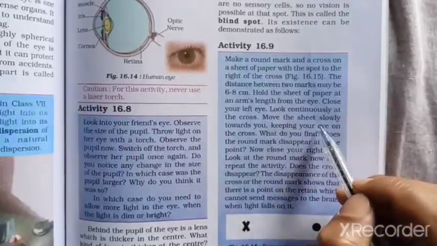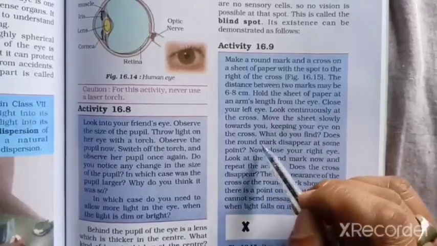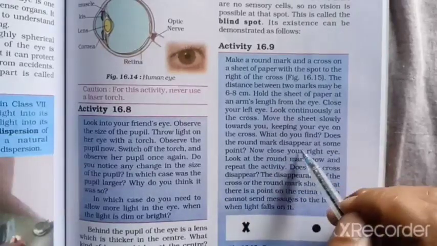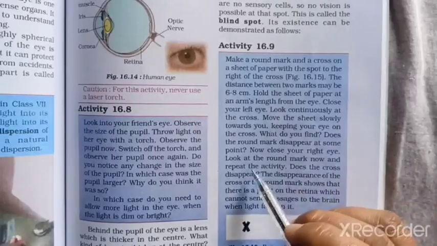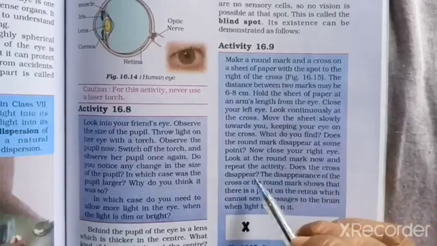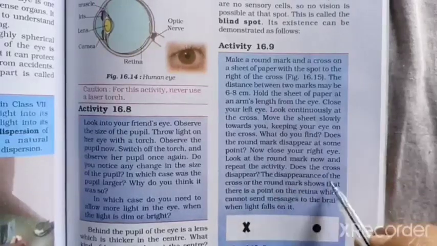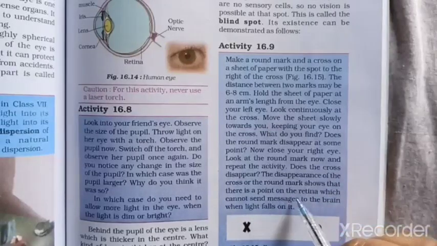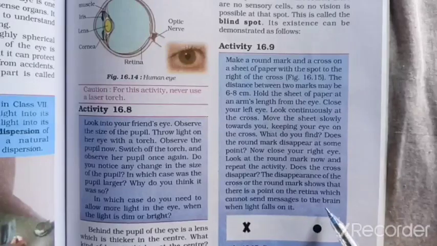Move the sheet slowly towards you, keeping your eye on the cross. What do you find? Does the round mark disappear at some point? Now close your right eye. Look at the round mark now and repeat the activity. Does the cross disappear? The disappearance of the cross or the round mark shows that there is a point on the retina which cannot send messages to the brain when light falls on it.